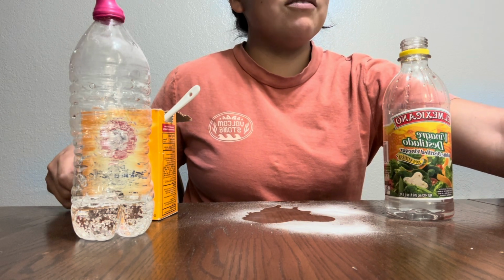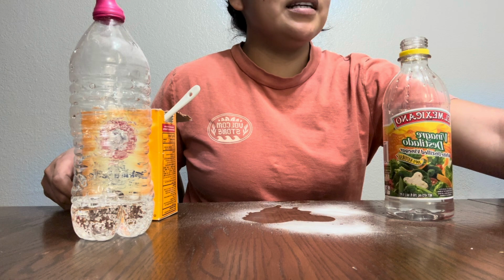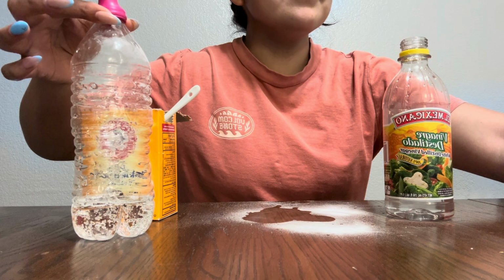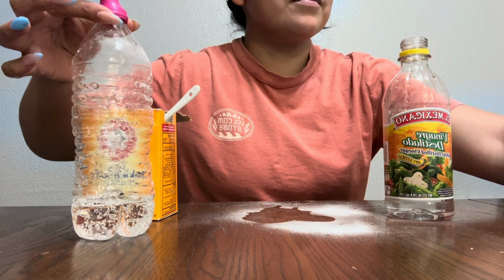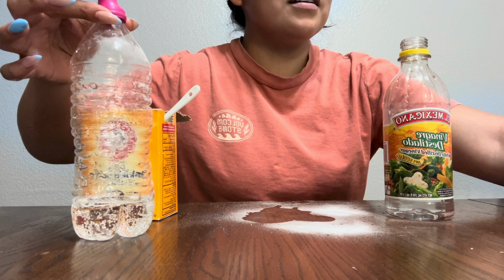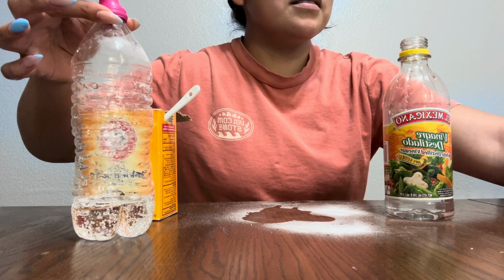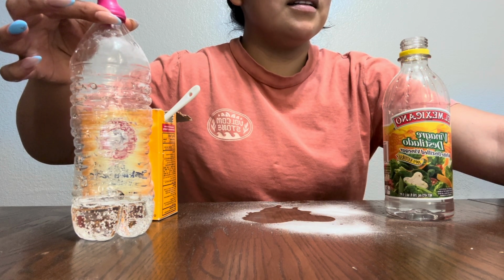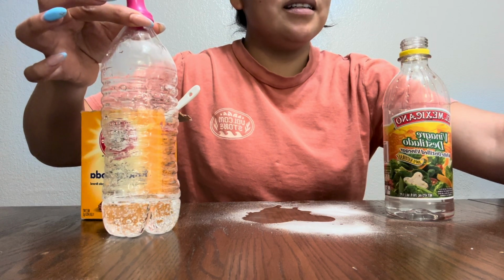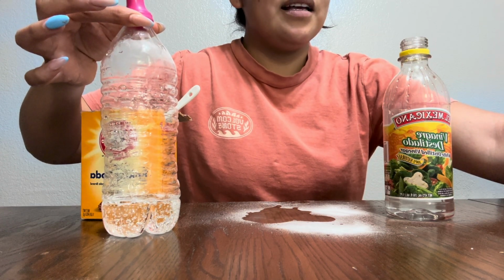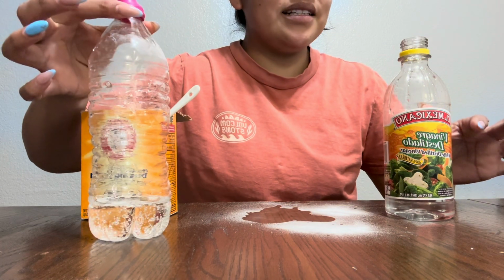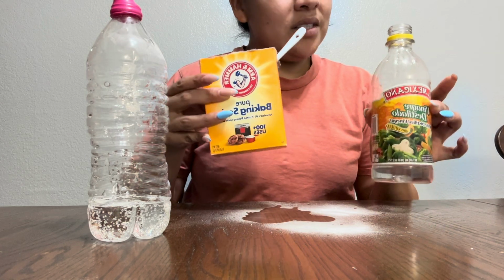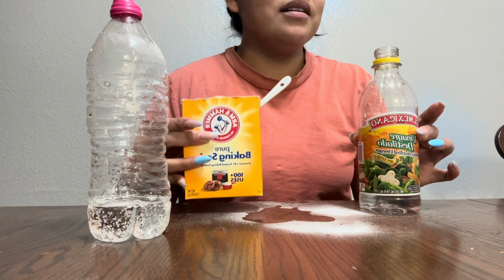So do you guys remember the vocabulary? We're going to go over it, and then we're going to see what happened. You guys ready? So we have reactant, and in our experiment, these are our reactants, our baking soda and our vinegar.